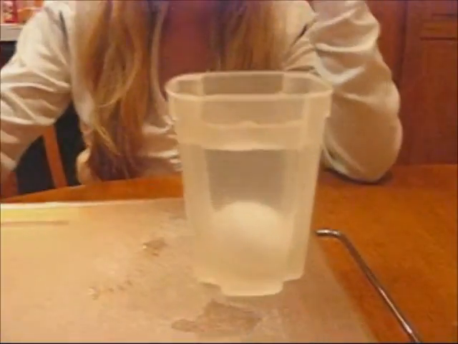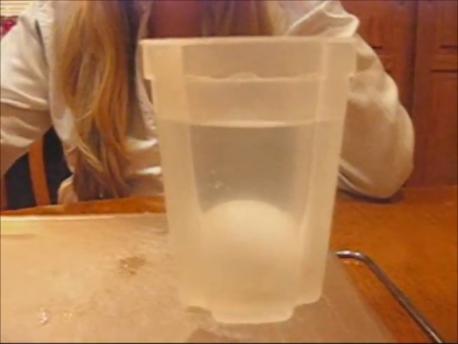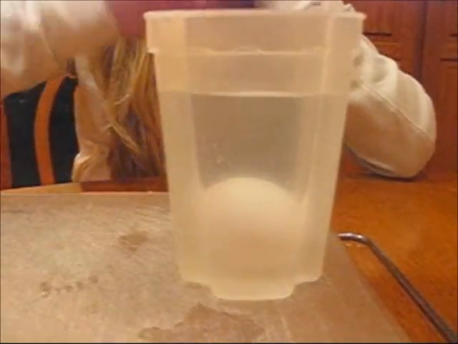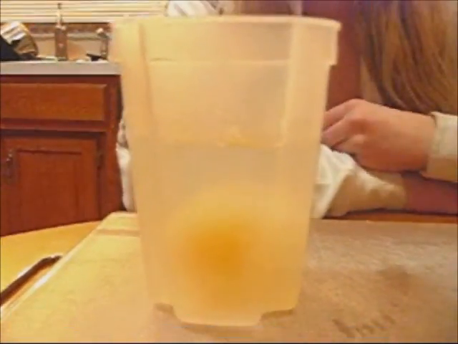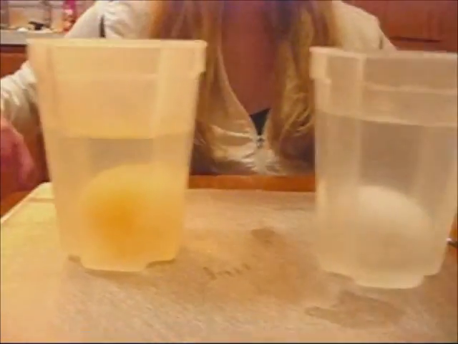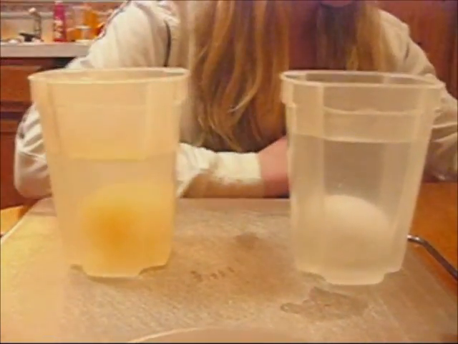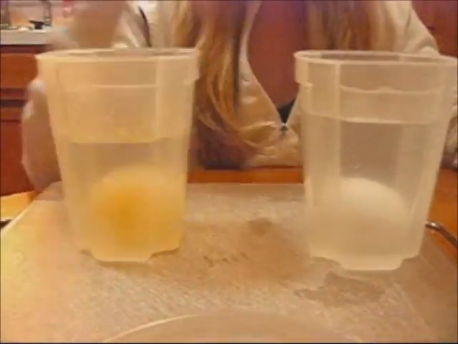And for my procedure, here is a container filled with water, and that's just a plain old chicken egg. And here is a container filled with vinegar, and that's also a chicken egg, but it looks kind of weird. And they have been sitting for 3 days. And so, after that, I'm going to take the eggs out.